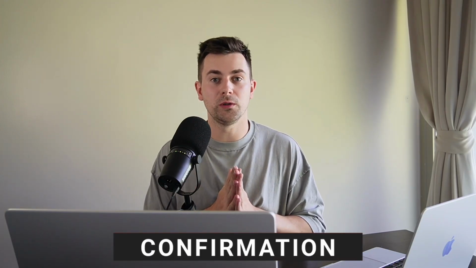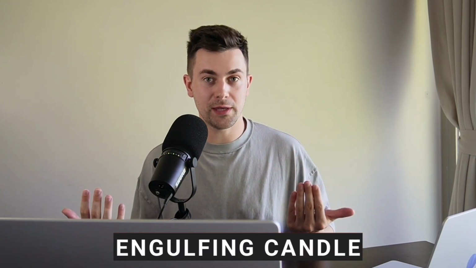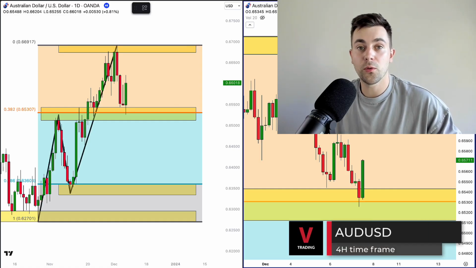Step number 6, look for a confirmation on a 4-hour time frame. And our confirmation will be a formation of an engulfing candle. A bullish engulfing candle is a strong bullish candle that completely engulfs the range of the previous bearish candle with its body. And a bearish engulfing candle is a strong bearish candle that completely engulfs the previous bullish candle with its body.